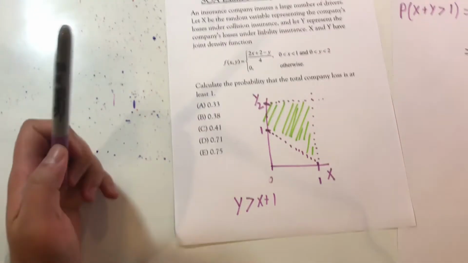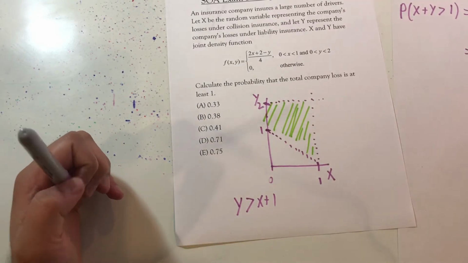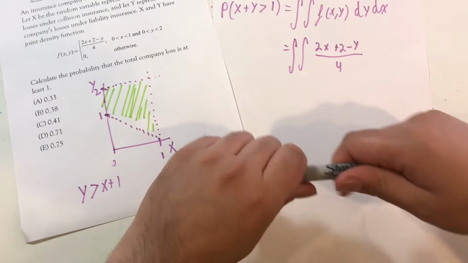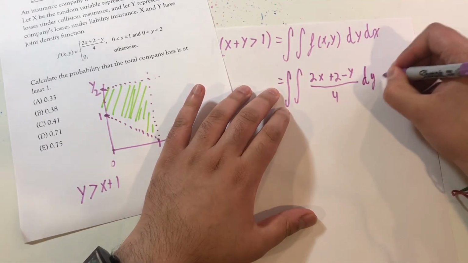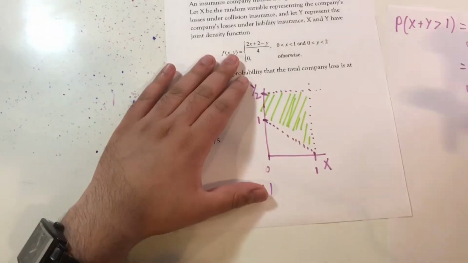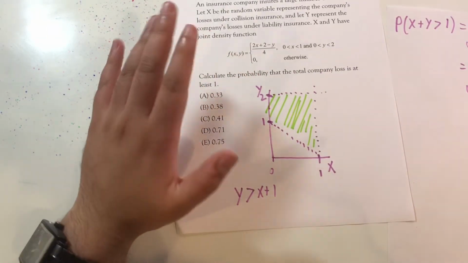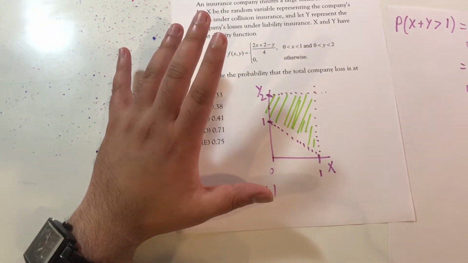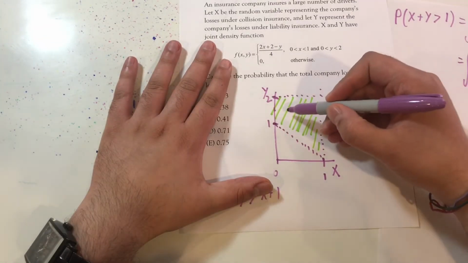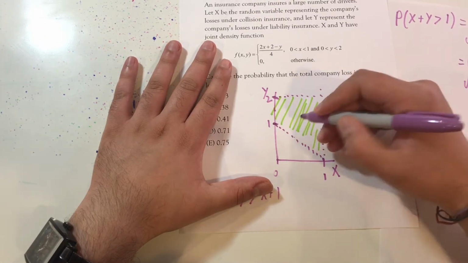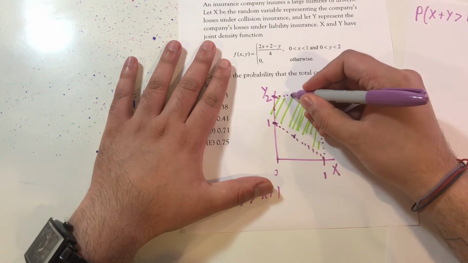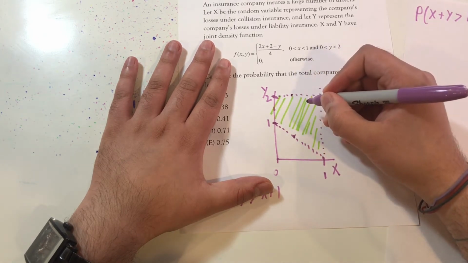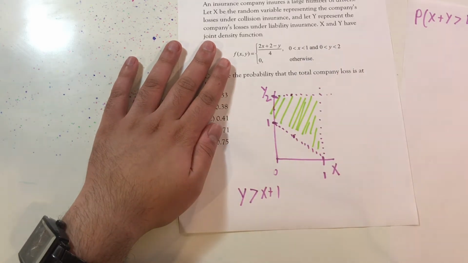So let's look at dy dx. I'm integrating my y first. What is the lower limit of my y values? Well, my lower limit should be this line here, and I go all the way up to here, my upper limit. My lower limit is y equal to x plus 1.